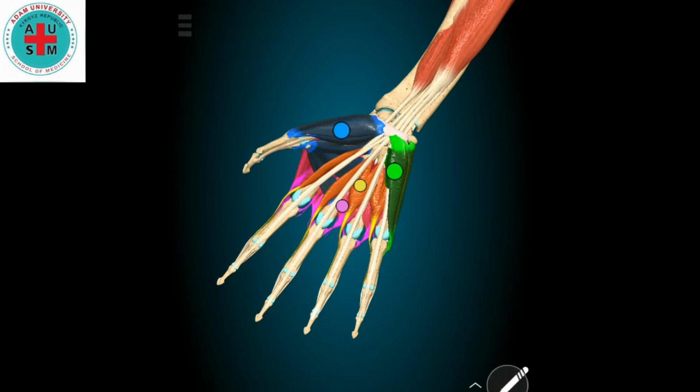If we divide the muscles of the palmar surface of the hand, then there are four basic muscles of the palmar surface of the hand. Number 1, thenar muscles. Number 2, hypothenar eminence. Number 3, lumbricals. And number 4, interossei muscles.